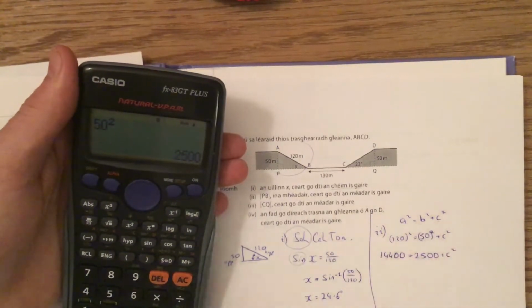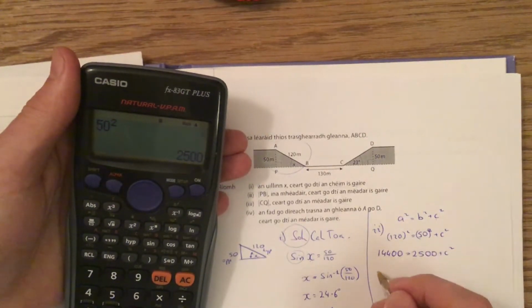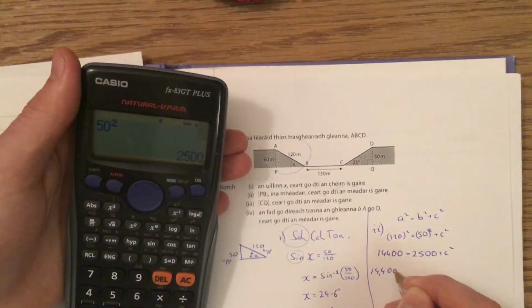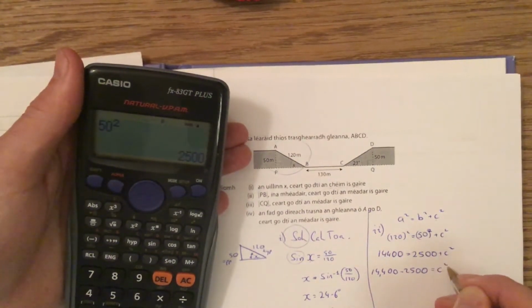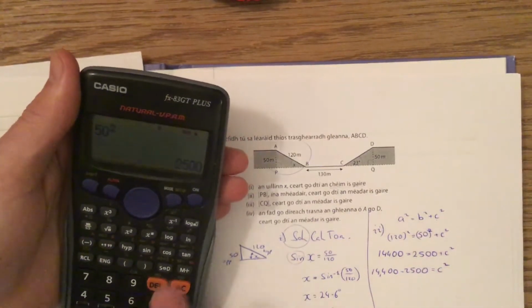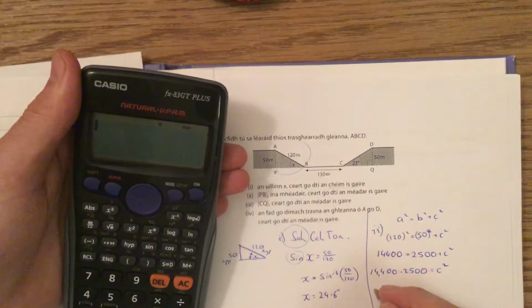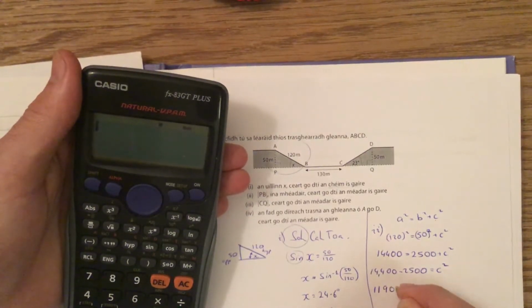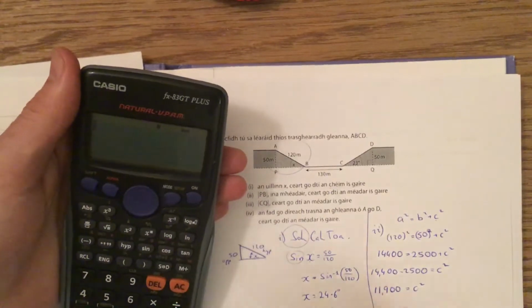Plus c squared. Bring across my 2,500 and subtract it from 14,400. It's going to be equal to c squared. So it's going to be 11,900 is equal to c squared.